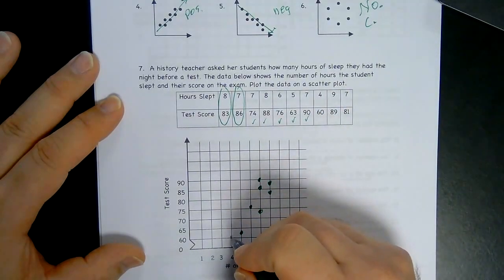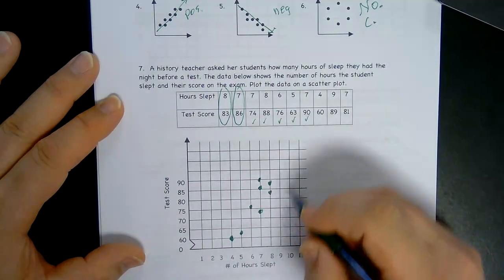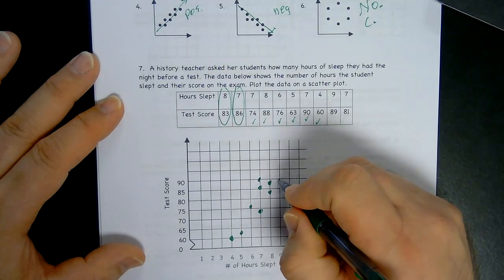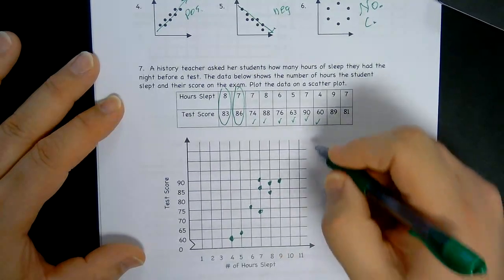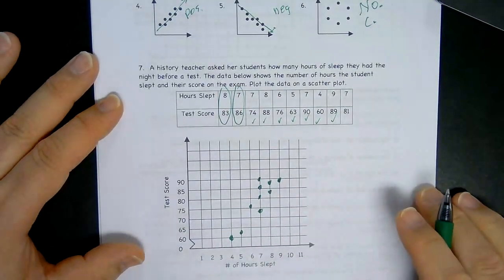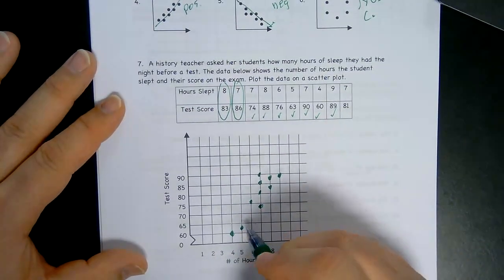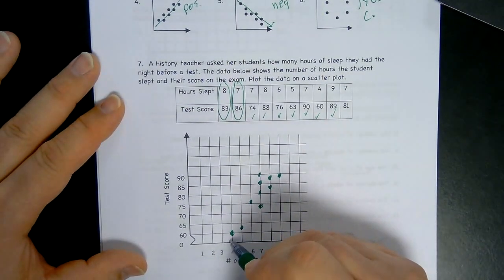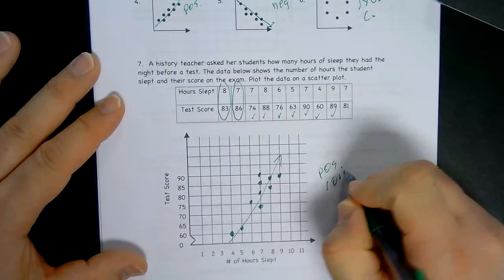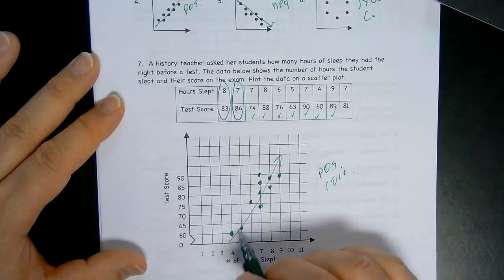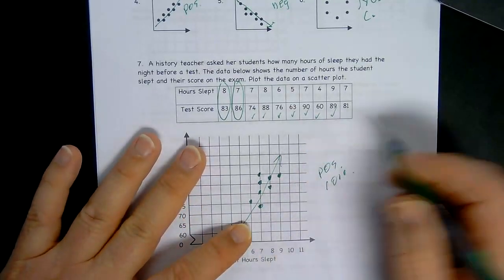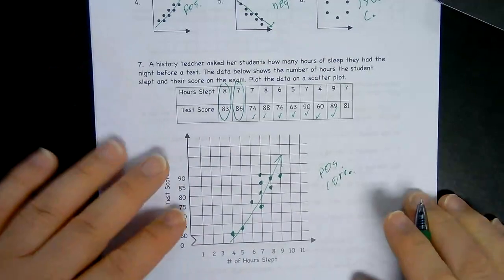4 and 60. It's a lower score. And then we have 9 and 89, just a little bit below the 90. And it looks like our last one is 7 and 81. Alright, so those are our points. It looks like they start low here maybe and tend to go upwards. So I would say this is a positive correlation. Again, the only reason being is that these are here. If I didn't have those, I might still stretch it to a positive correlation. So there we go on number 7.